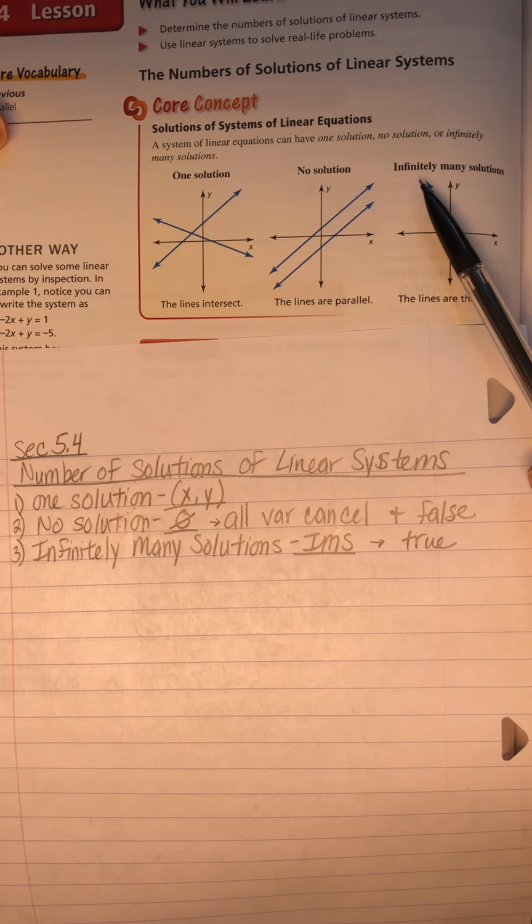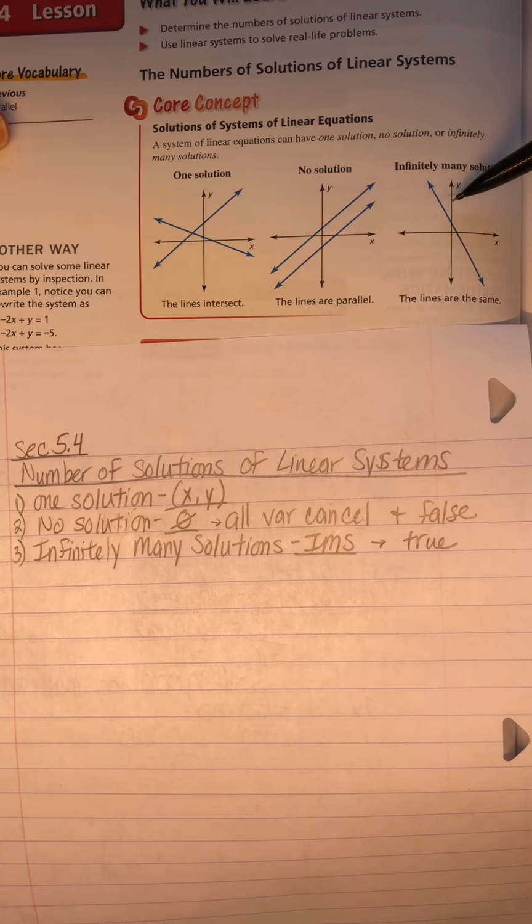Our third option is infinitely many solutions. So when we have this, remember, a system is actually two equations, but in this graph, you only see one line. There really are two lines. It just happens to be that one is the same exact line as the other. So technically they're on top of each other, which is called coincident lines, when one is the same exact line as the other line.